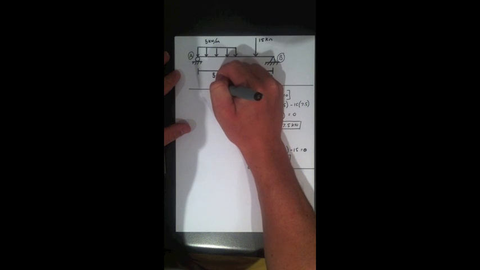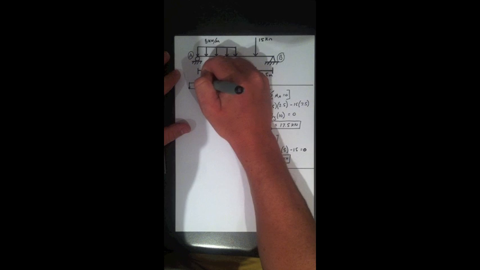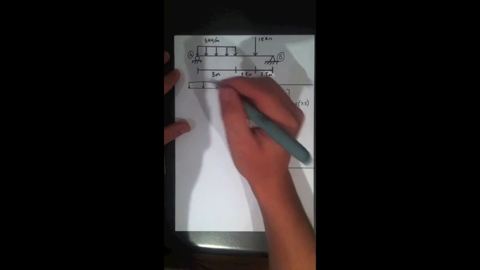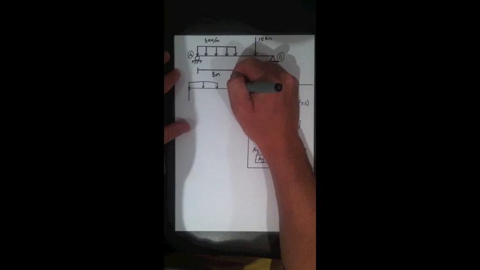So now the first step in these problems is drawing up a free body diagram. I'm just going to draw this up here, and I like to keep the distributed load as a distributed load rather than converting it to an equivalent point mass, because I think that makes things a bit simpler when you have to draw up the diagrams.